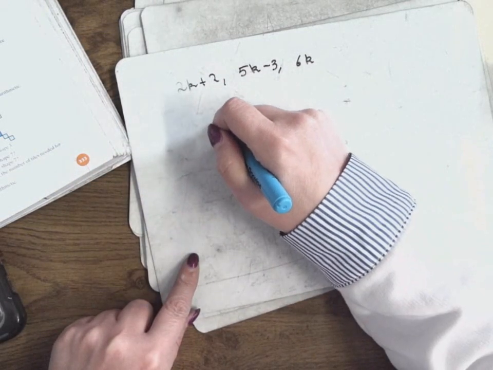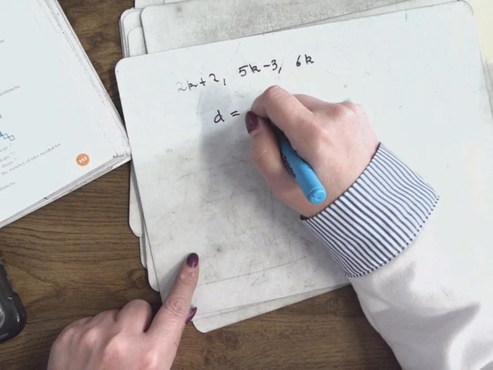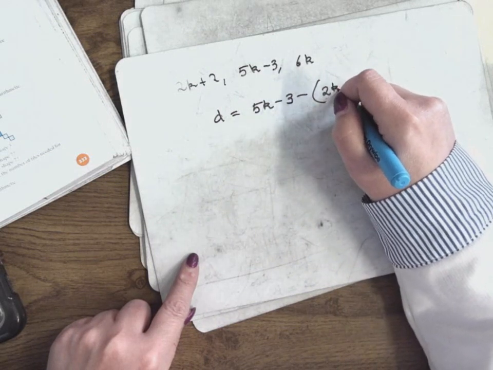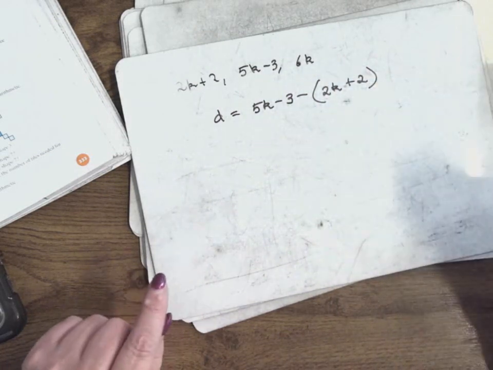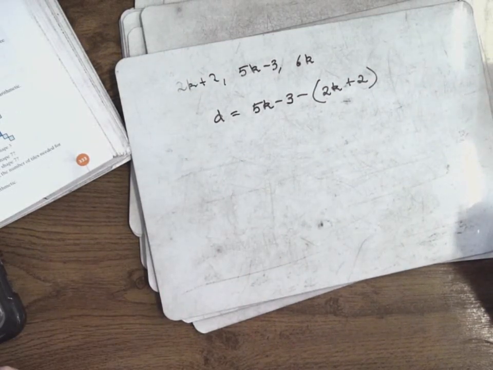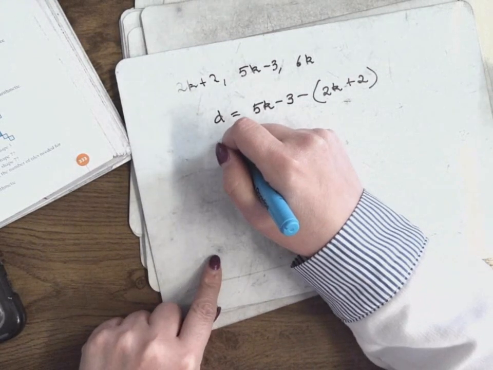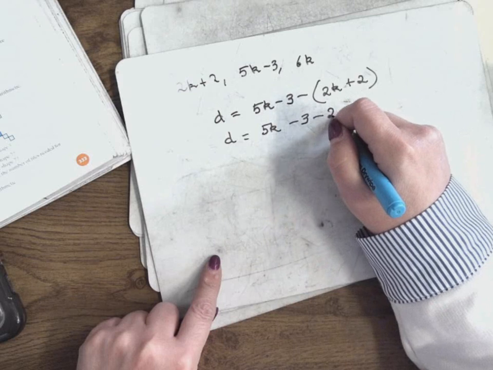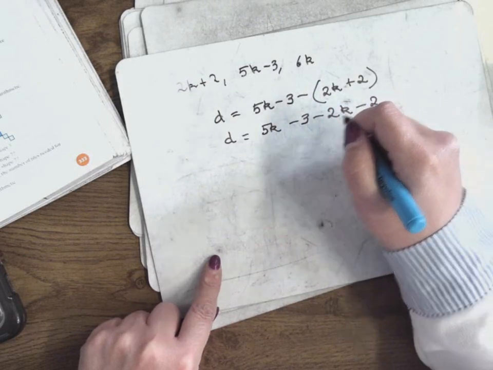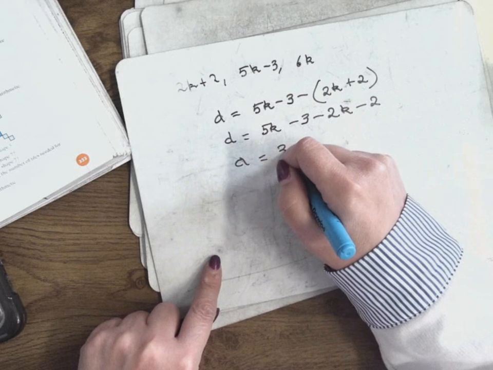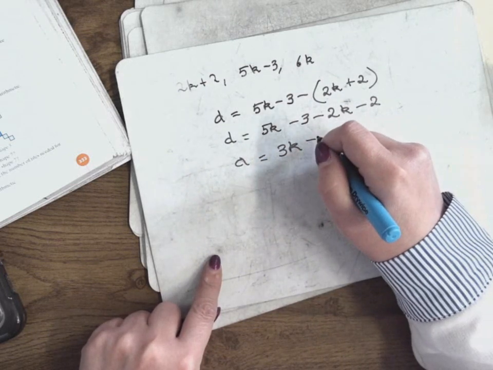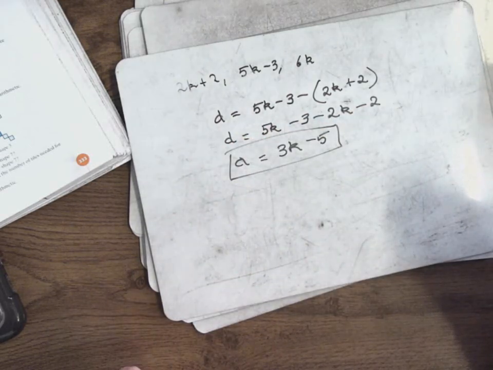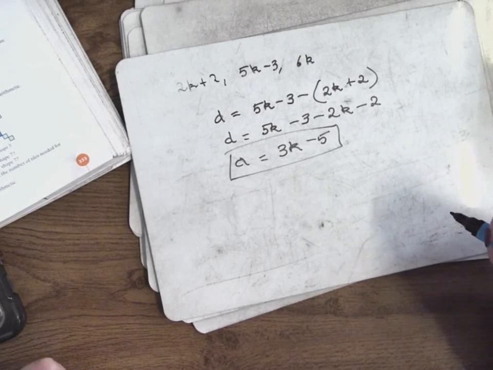So D, if I take the second term, and I take away the first term, which is 2k plus 2, I will get D. Agreed? I put it into a bracket because that plus 2 will become a minus 2 because you're taking it away. So D is equal to 5k minus 3 minus 2k minus 2. So that means D would be equal to 3k minus 5. Agreed? Did I do that right? I didn't make a mistake, did I? No, I'm okay. Are we good?